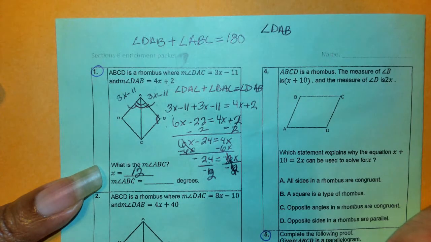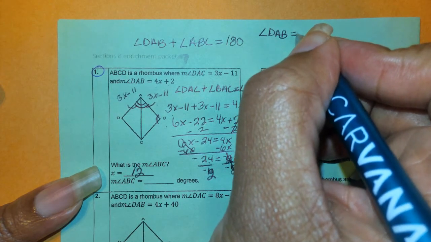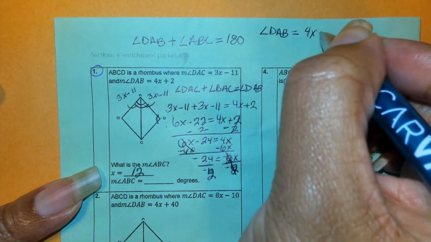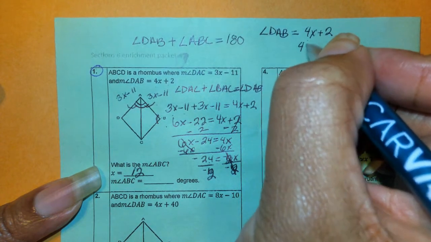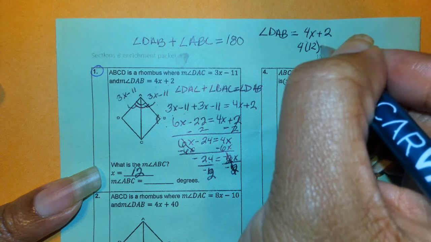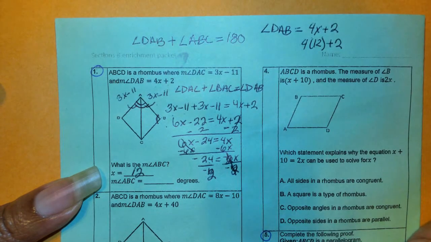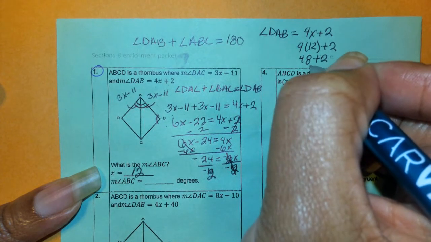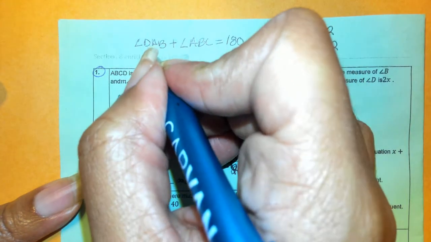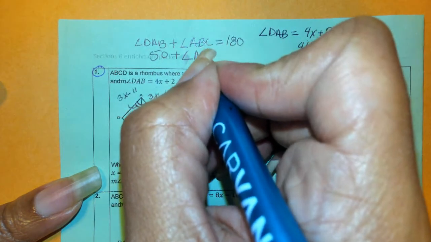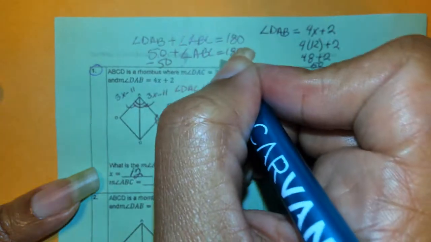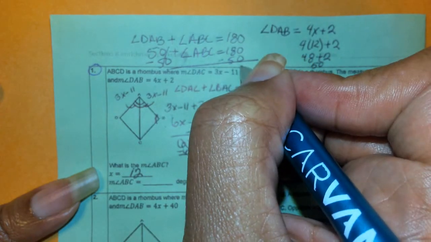Alright, and so angle DAB is going to be equal to 4x plus 2. All we're doing is replacing the value here and adding 2. So of course we should see that that's going to be 48 and then plus 2. So we know that DAB is going to be 50. So over here we know that that's 50 plus angle ABC equals 180. We simply subtract the 50. And then of course this is going to get us to 130.